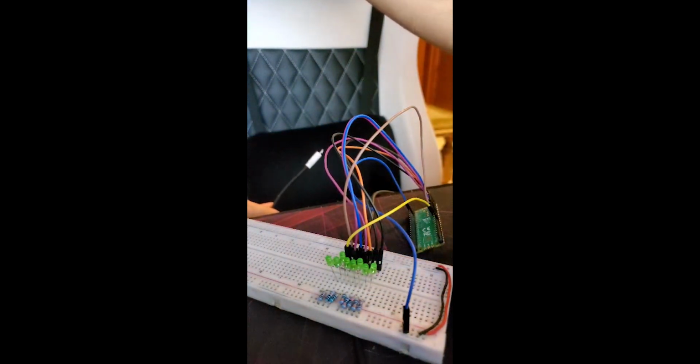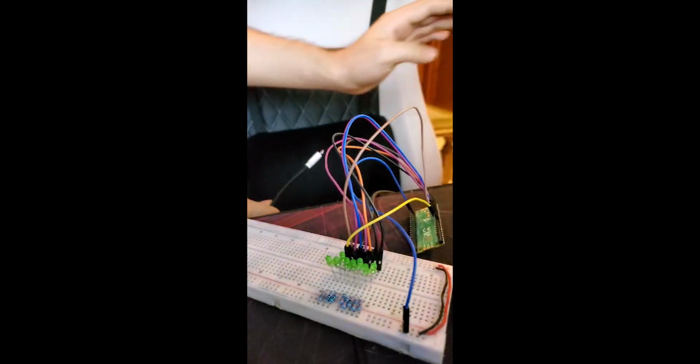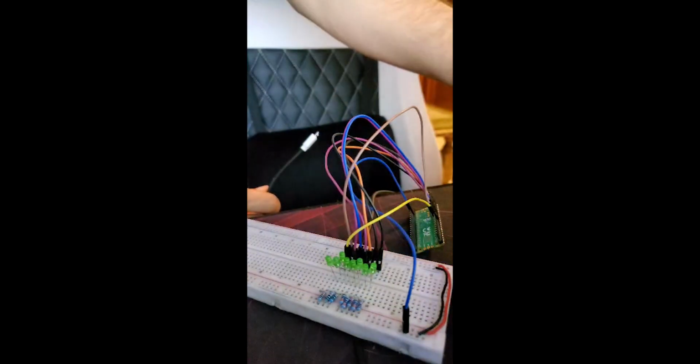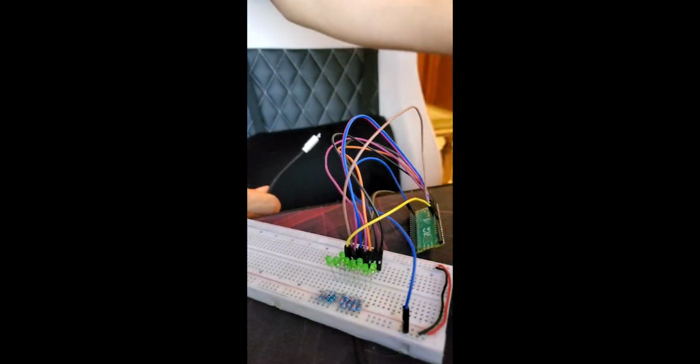We're using 8 LEDs and a Raspberry Pi Pico. Of course, we're also using 8 resistors of 330 ohms, and those are the current limiting resistors.